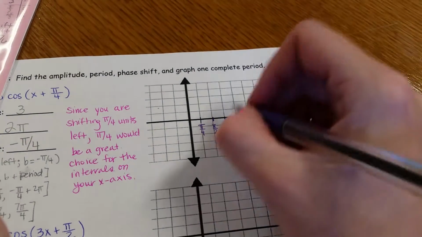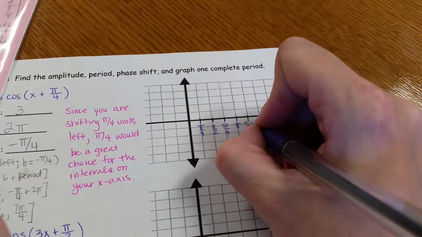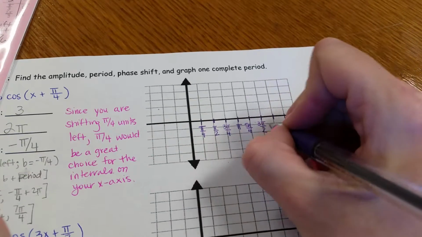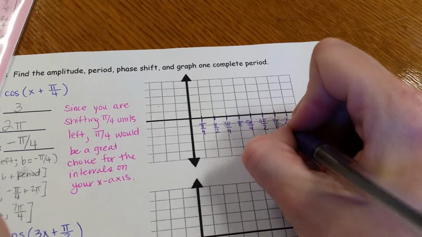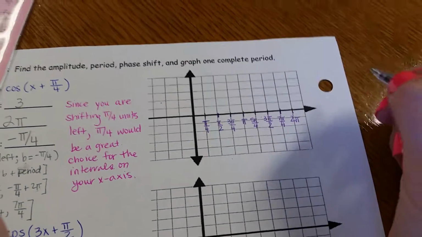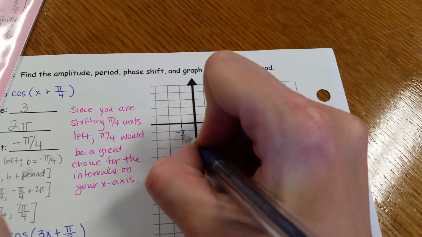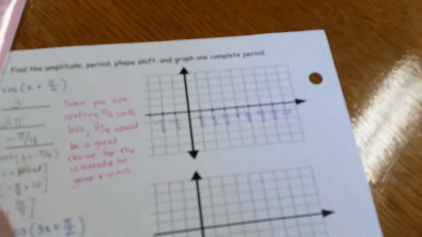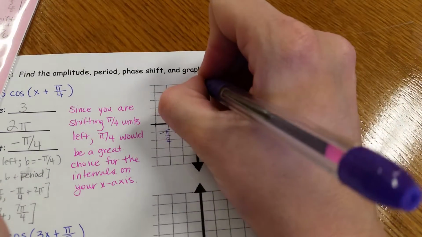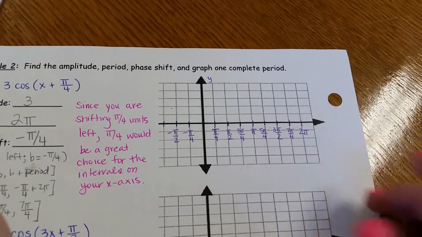Now if you want to label all of those, you can. In fact, I might just label them so that you can understand where our values are coming from. But all of these values for this one are going to be values on our unit circle. So it's going to be really easy to find those values. And then this here is going to be negative 1 pi over 4, negative 2 pi over 4, negative pi over 2, etc. Okay, and then this is going to be our y value.